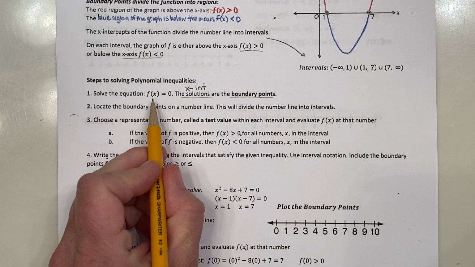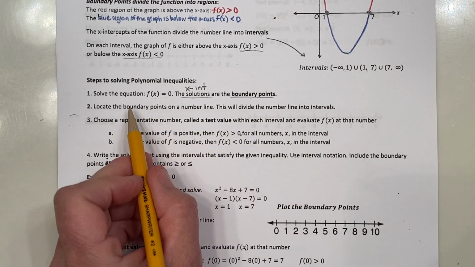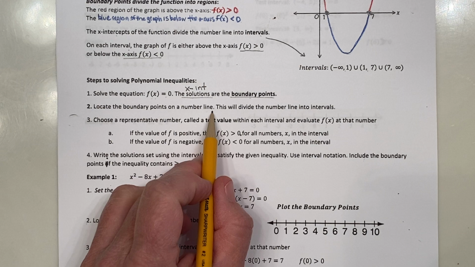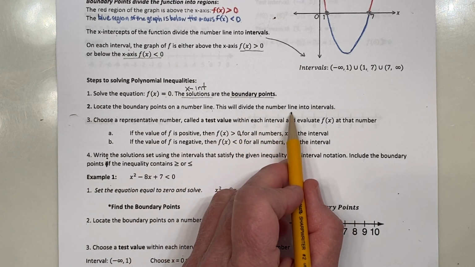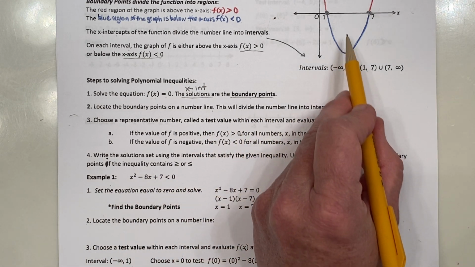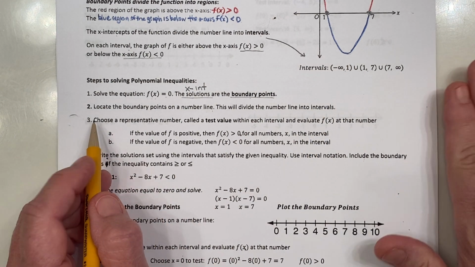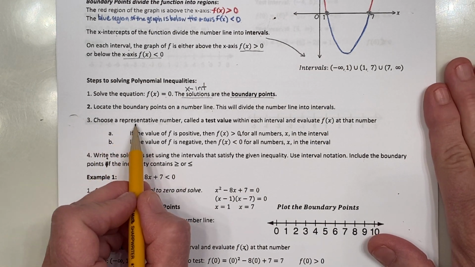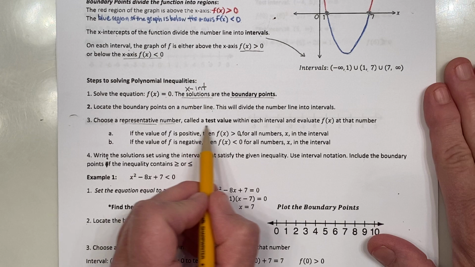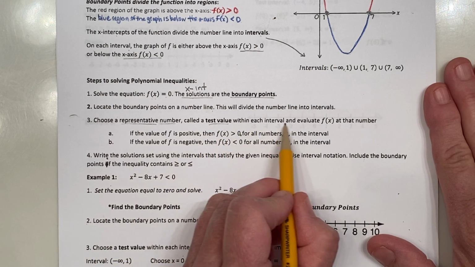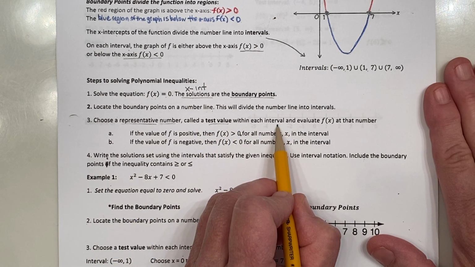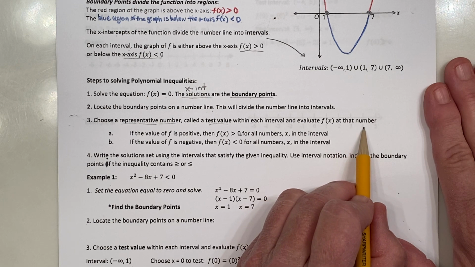Okay, after we set the equation equal to 0 and we solve and get the boundary points, we're going to locate the boundary points on a number line. And then this will divide the number line into intervals, like what happened up here. Step 3, we're going to choose a representative number called a test value within each interval and plug that x value back into the function.